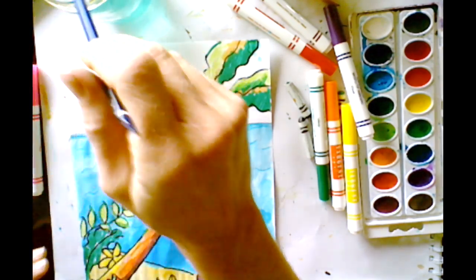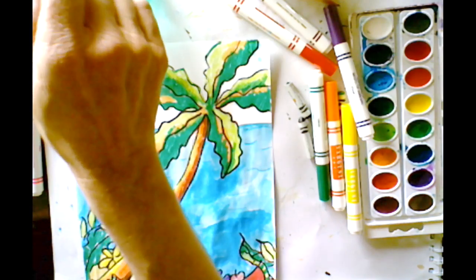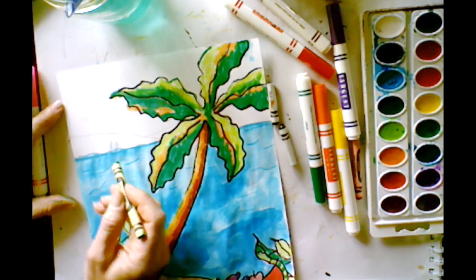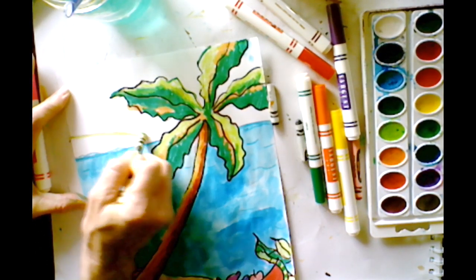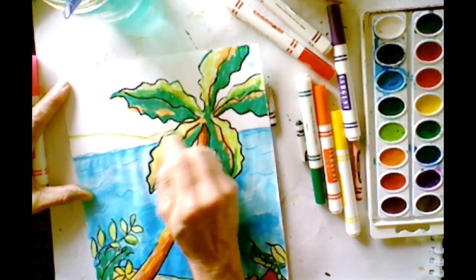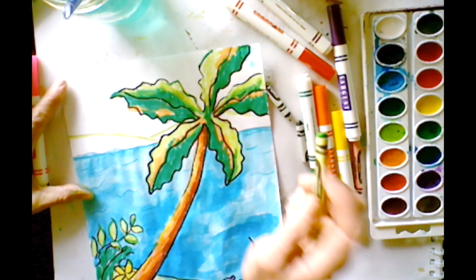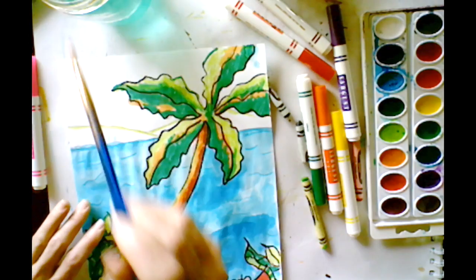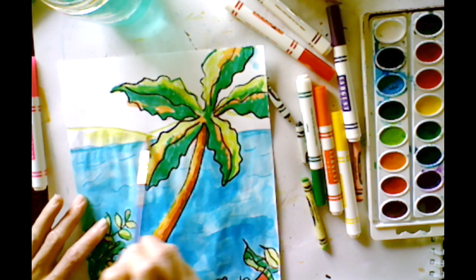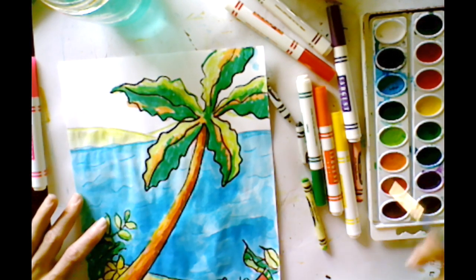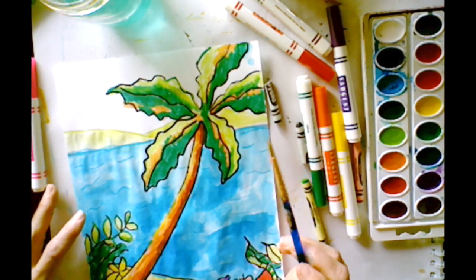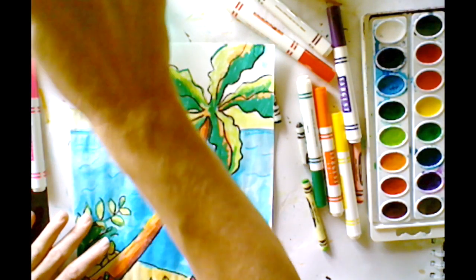So if you're using crayons, you might use a light green color. I'm going to outline my mountains like that. Just a little bit, and then I'm going to fill them in with watercolor. These are going to be a light green color. And I might add just a little touch of orange.